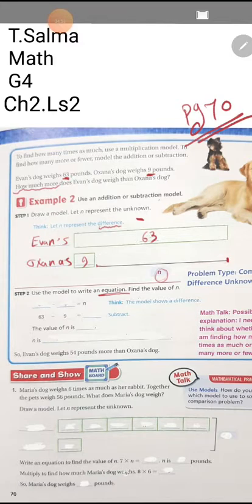Let's find the equation. The equation tells me n equals 63 minus 9. 63 minus 9 equals n. So here I will find the subtraction. If you find the subtraction for those numbers, you will put them under each other like this and find the subtraction.